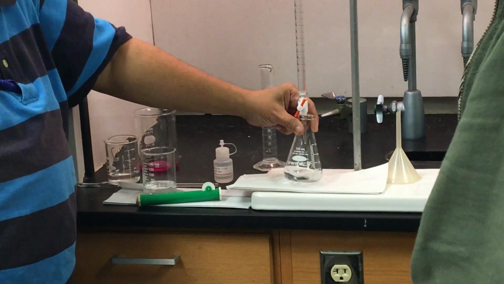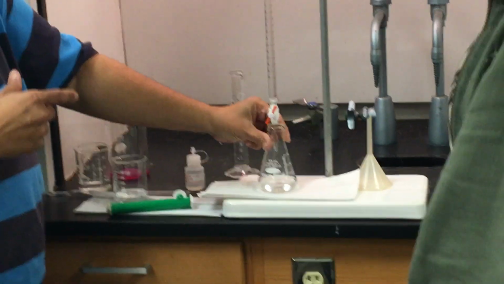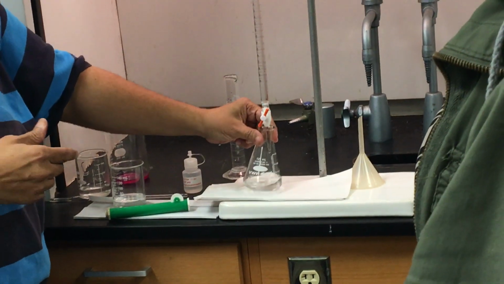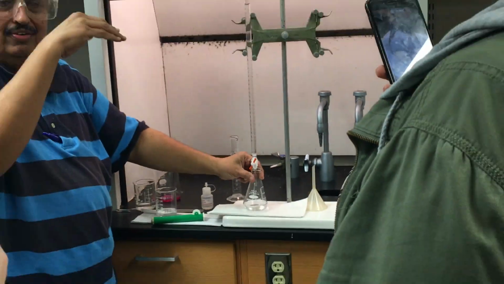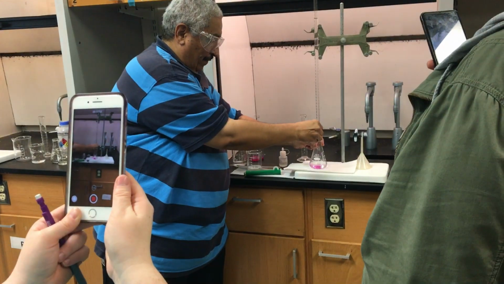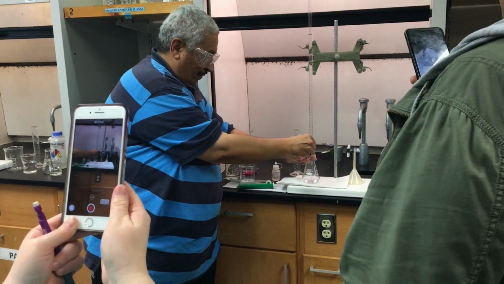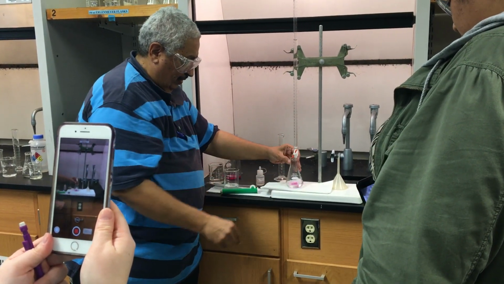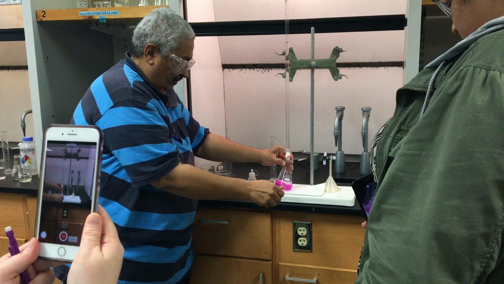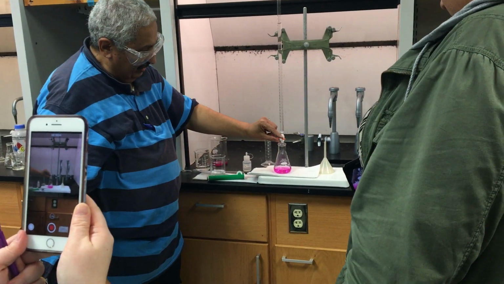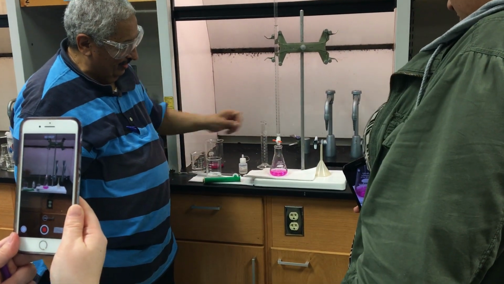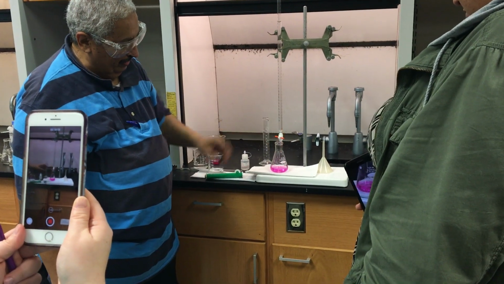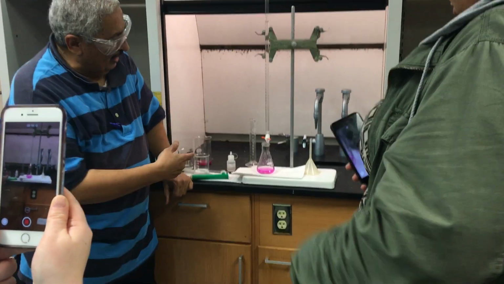Just keep adding. This takes time. The first trial is time consuming because I don't know where the end point is. The second one is easy. I'll let it run to very close to the value, correct? So here it is. Okay, so here it is. Yeah, that's a little bit, one drop off, correct? One drop, maybe I added more, but it is light pink, but it can be lighter if I go one drop out. So it's not bad.